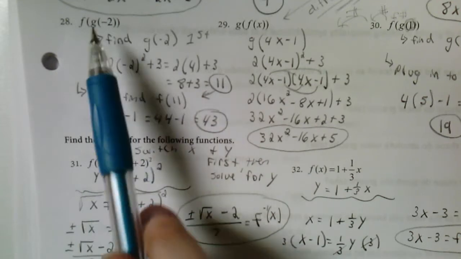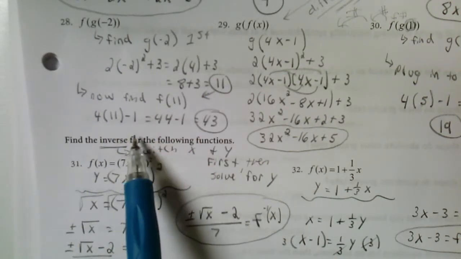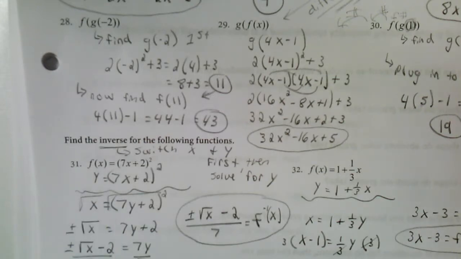Same thing with 28. Figure out what the inside is. You get a new number, plug that new number into the other function. And you're always going to be kind of working with that new number.